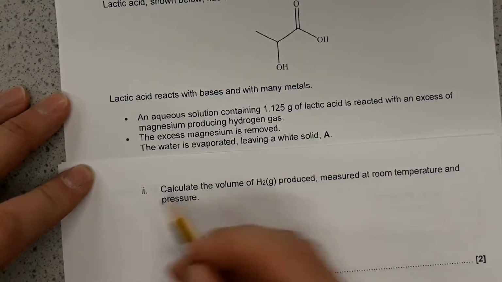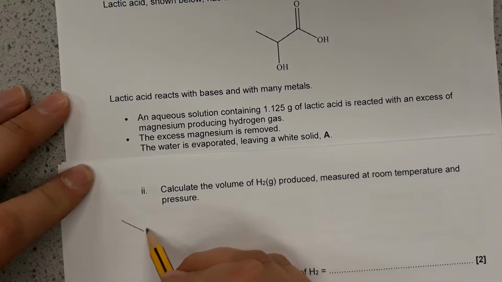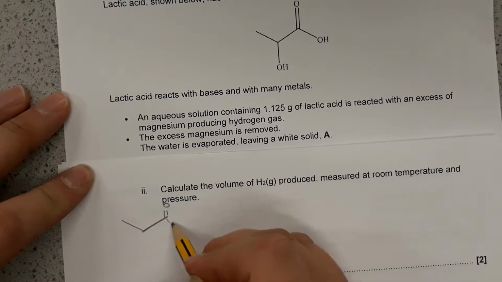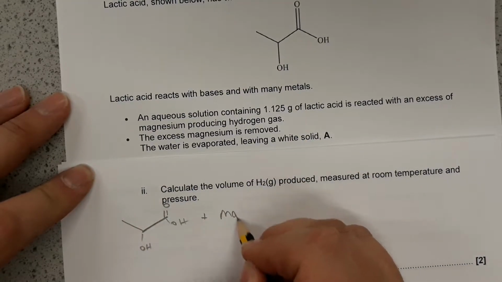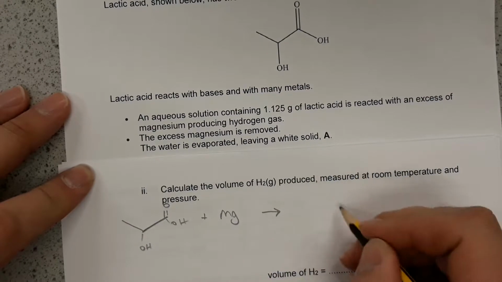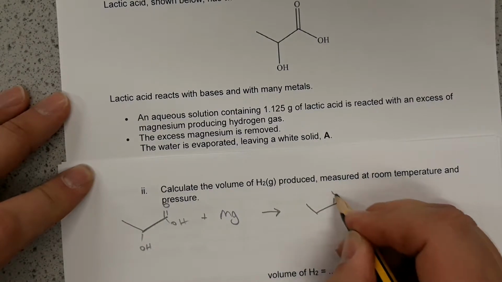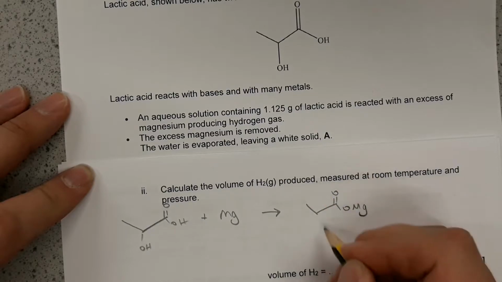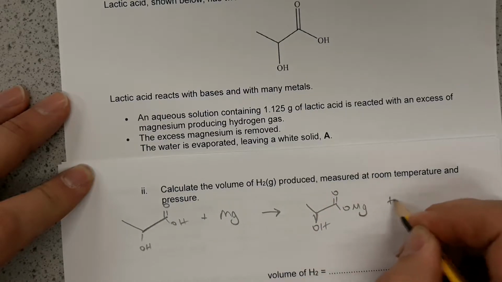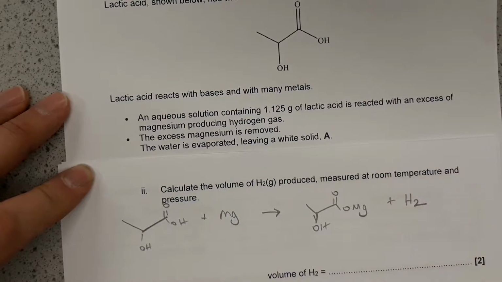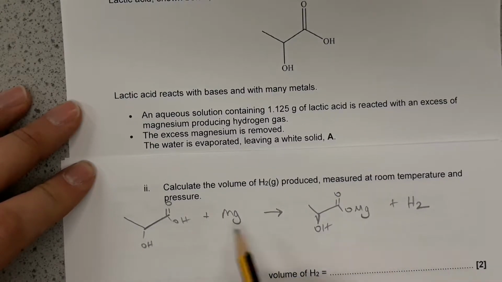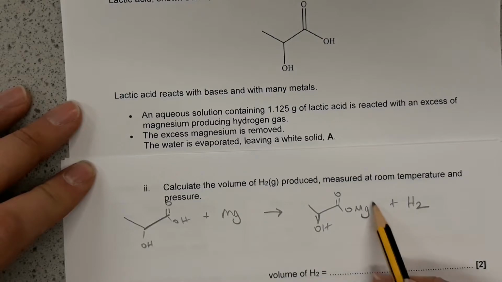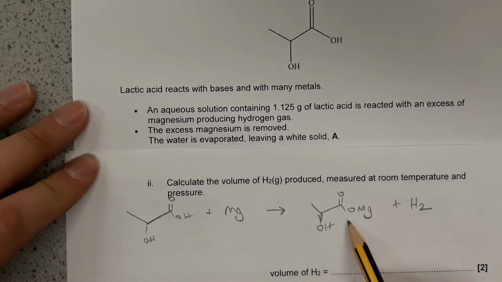What are we going to get? So we're going to take our lactic acid, react that with magnesium. That's going to produce the salt there and hydrogen gas. Now again, let's think about the reaction taking place and the ions that are forming. Magnesium forms a 2+ ion when it's in solution, when it forms an ionic substance.